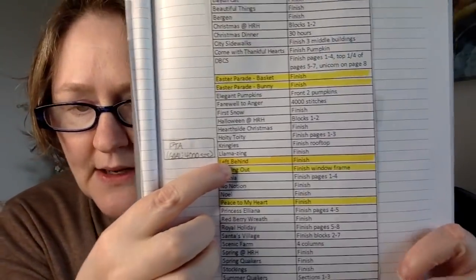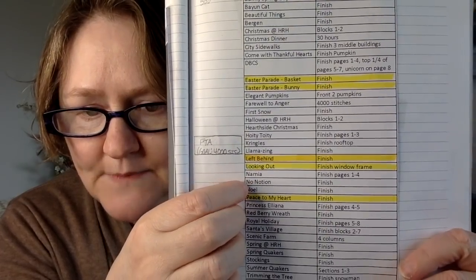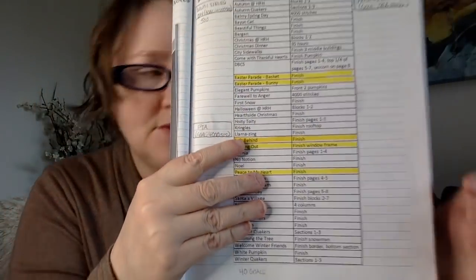So let's look at our goals for 2021. Left Behind right here is now highlighted, which means it's done. So we have 5 out of 40 of the goals now done. We've got to pick up the pace on that one, y'all. But yeah, that was Left Behind. See, a lot of these won't take long if you just sit down and do it.